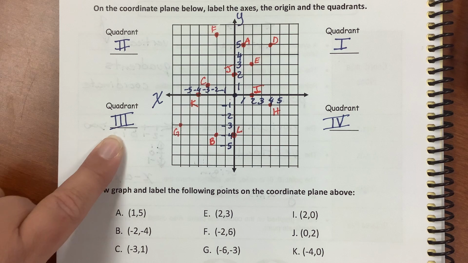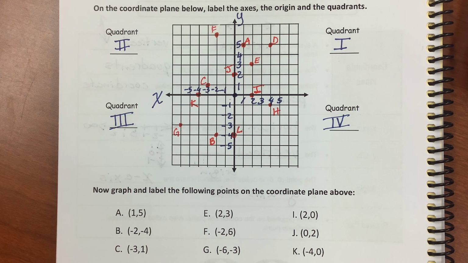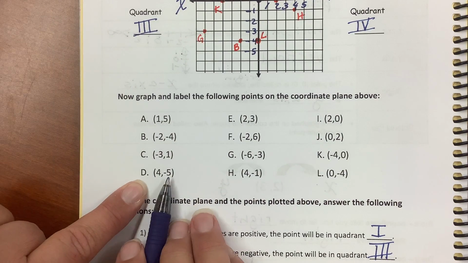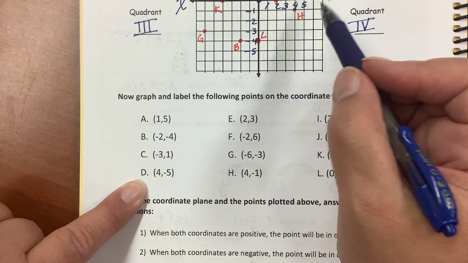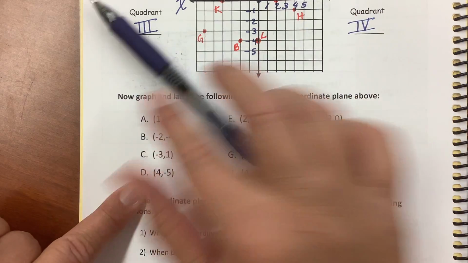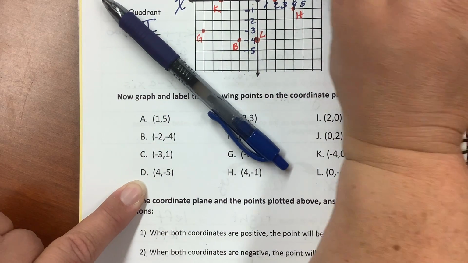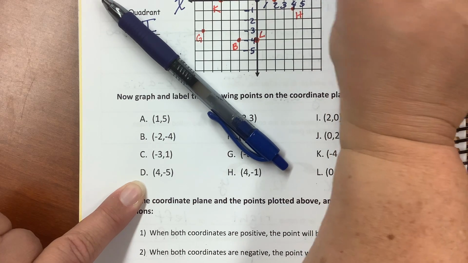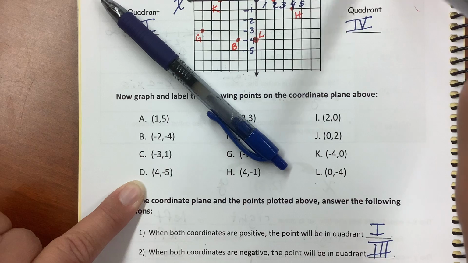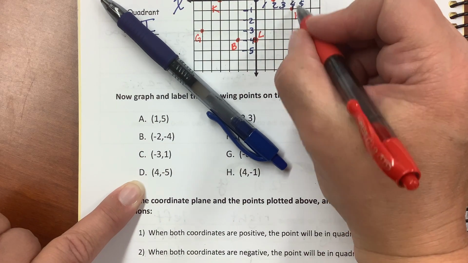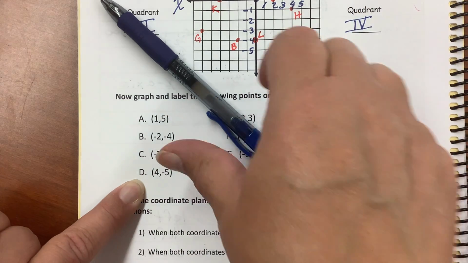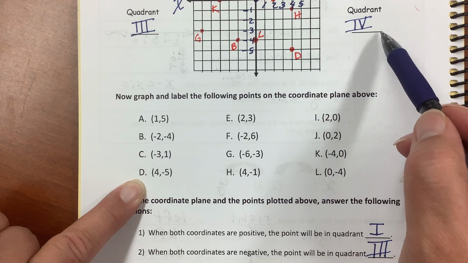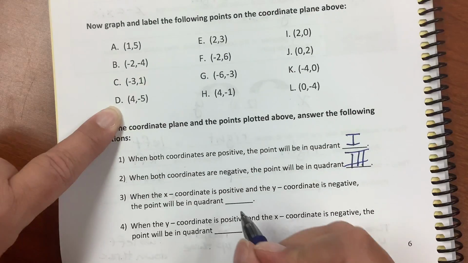When the X is positive, so the first number is positive, and the Y is negative, so the second number is negative. Oh, kind of like this one, positive, negative. Where is letter D? Oh dear, I've made a mistake. My letter D is in the wrong spot. I went up 5 instead of down 5. Well, it's a darn good thing I was checking myself, huh? So here we go. Letter D is (4, -5), down 5, letter D. And everybody makes mistakes. I make more than most, and that's in quadrant 4. I'm down here.